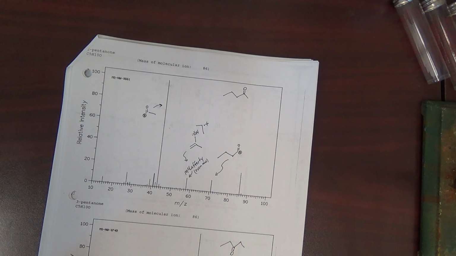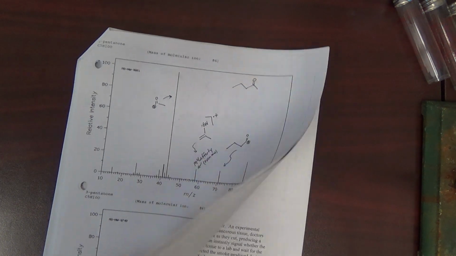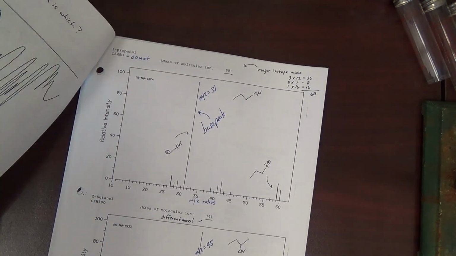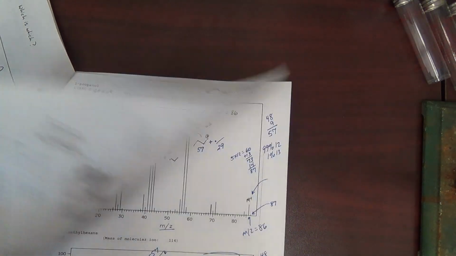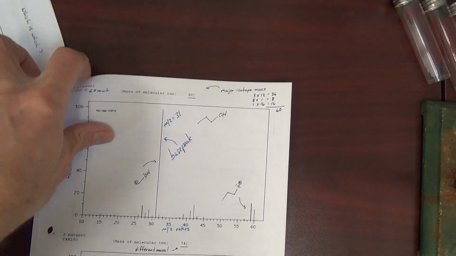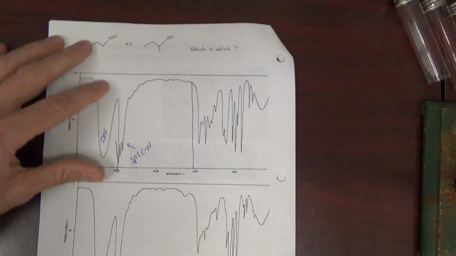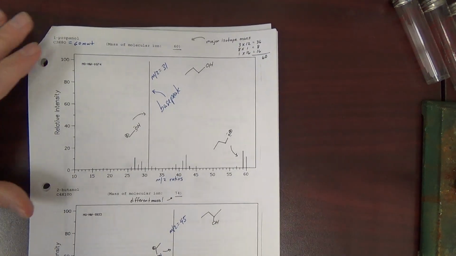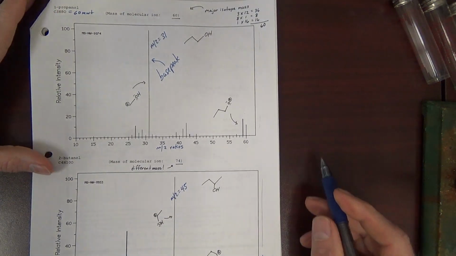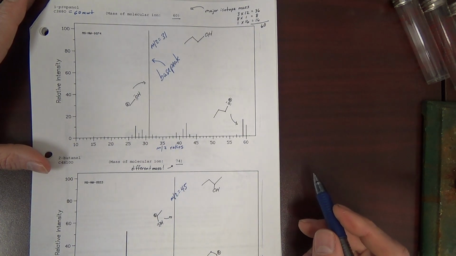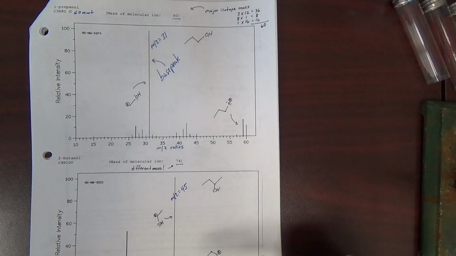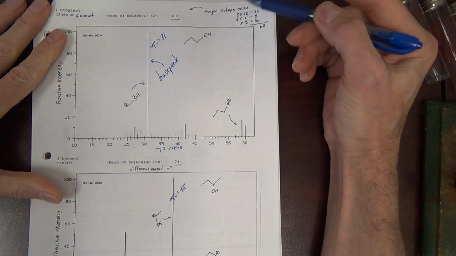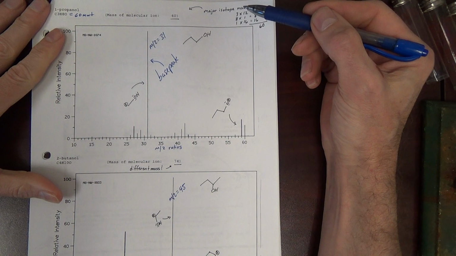Okay. Maybe with that example, we can go back to the beginning now and make a comparison with the very beginning, when we looked at the IRs of the two alcohols. Here are the mass specs. These would be the mass specs of the two compounds.